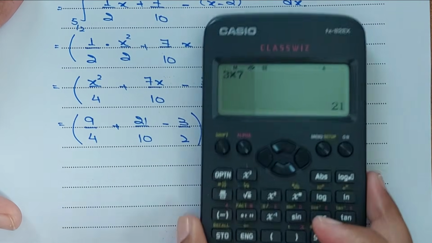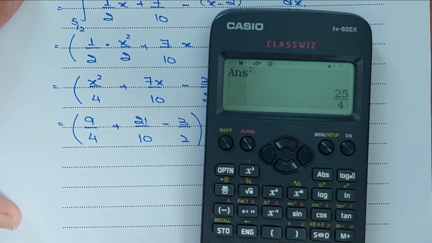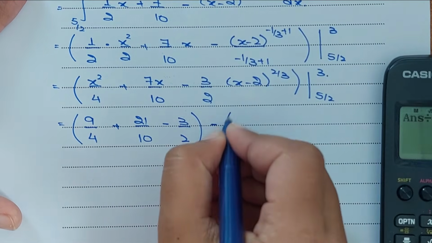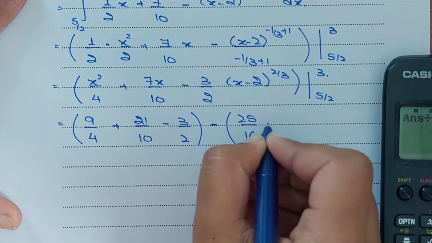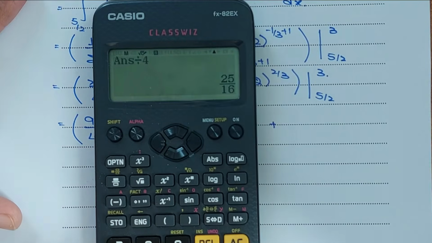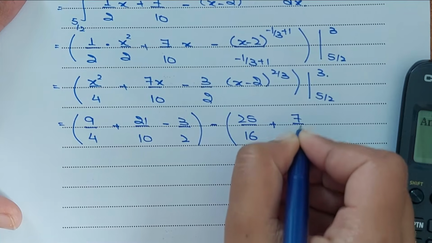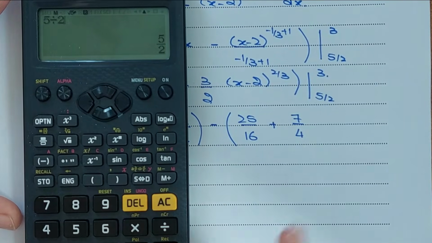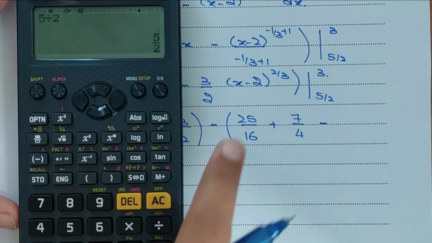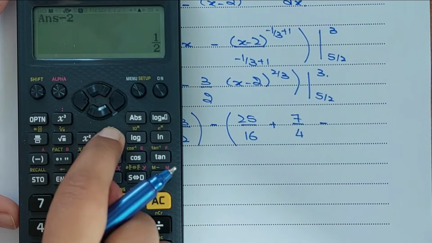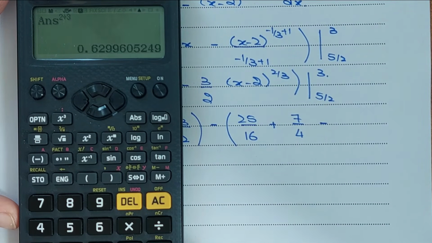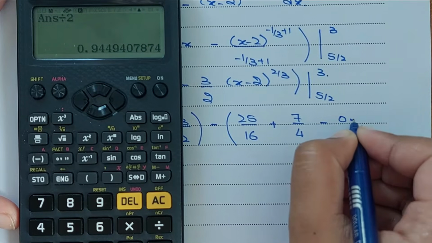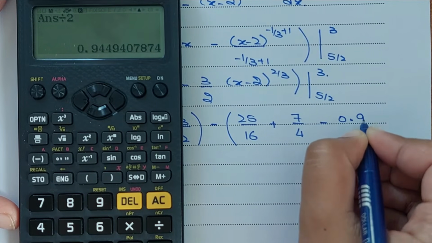Subtract the lower limit, which is 5 by 2, so 5 by 2 squared divided by 4 is 25 over 16, plus 7 by 10 times 5 by 2, which is 7 by 4, and the last is 5 by 2 minus 2, with a negative sign, to the power 2 by 3, times 3 by 2, which is 0.945.